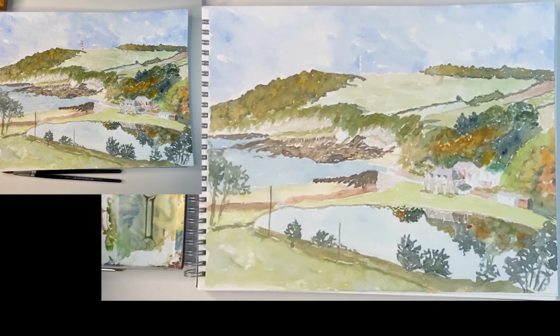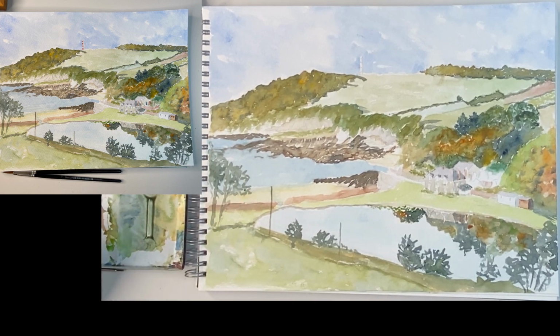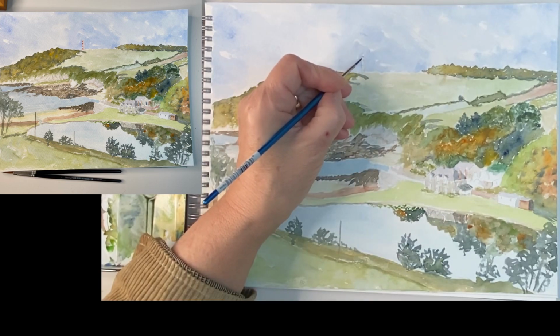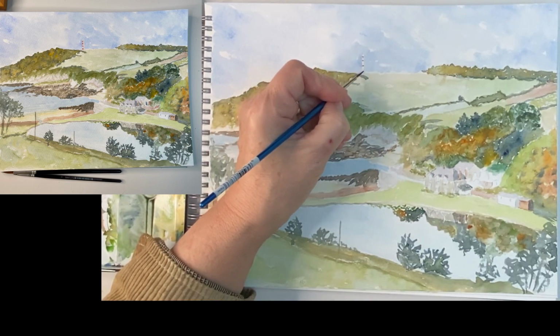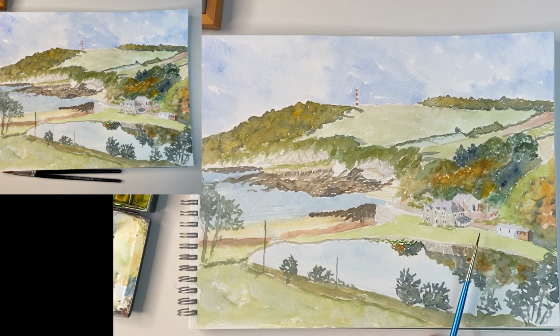I could probably put the red in for the day marker now. I'm just using Scarlet Lake, but any red will do. And I'm going to tint it with some Alizarin Crimson just to make it slightly darker. I've just added a few dark strokes for windows.